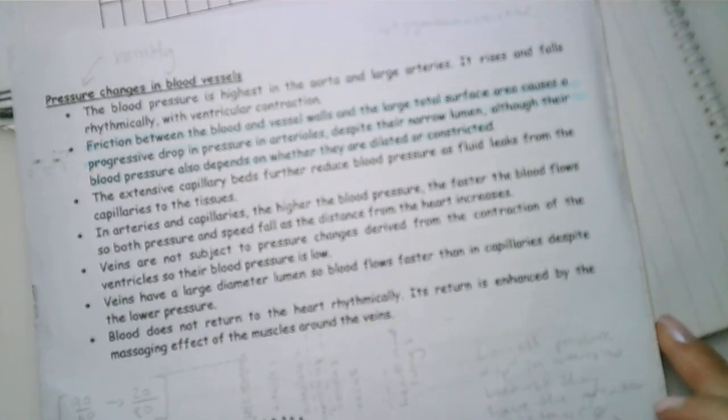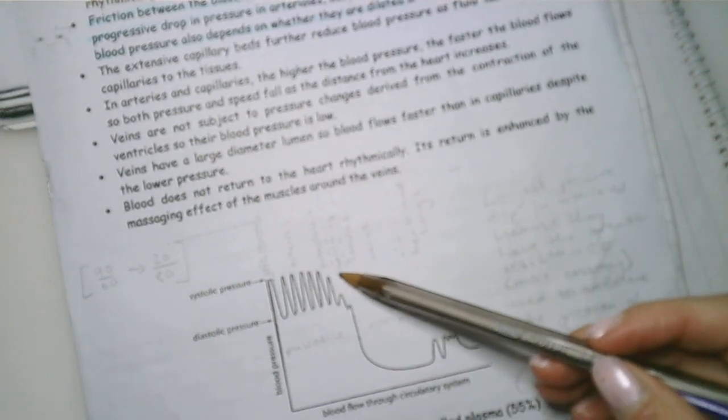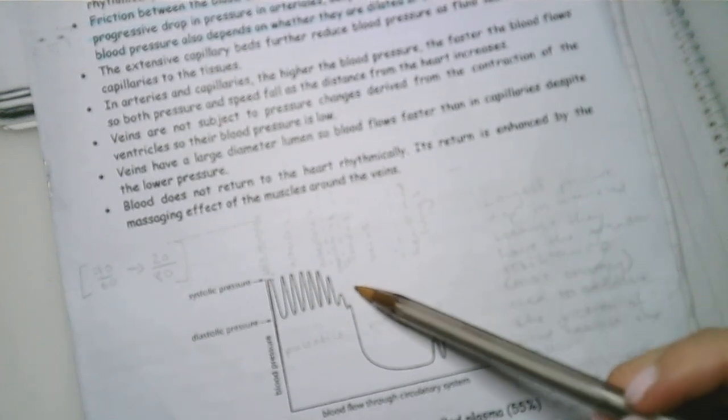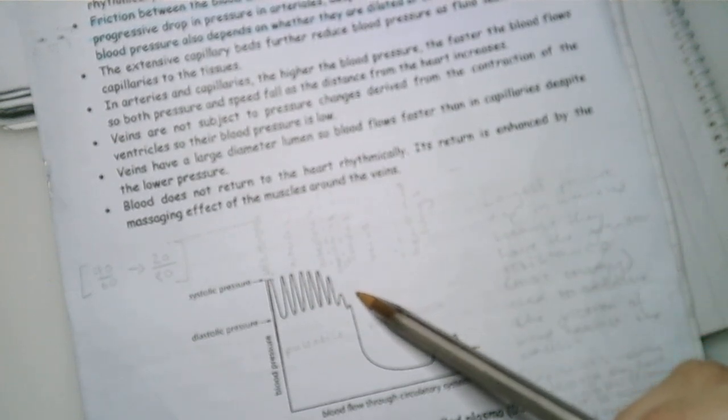You also need to look at pressure changes in the blood vessels, which can be shown on this graph. So the blood pressure is highest in the aorta and large arteries, and it rises and falls rhythmically with the ventricular contraction. And then the friction between blood and blood vessel walls and the large total surface area causes a progressive drop in the pressure of the arterioles, despite their narrow lumen, although their blood pressure also depends on whether they're dilated or constricted.